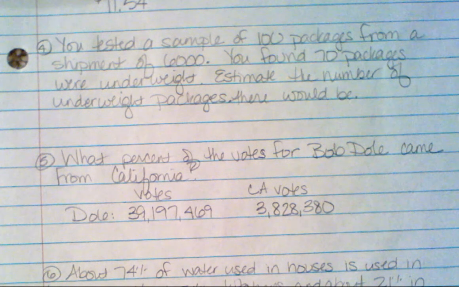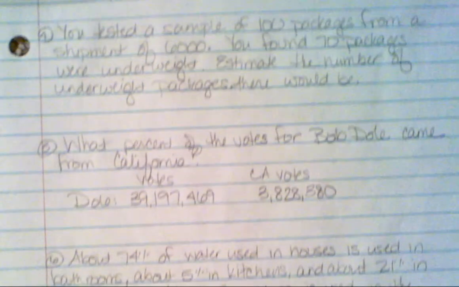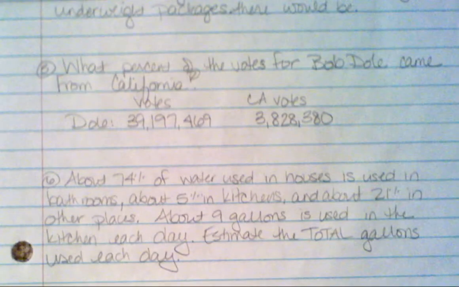Example number 5: what percent of the votes for Bob Dole came from California? Bob Dole ran for presidency a long time ago, and there are the total votes that he had and the California votes. So what percentage of the votes came from California? Find out what percent came from there.